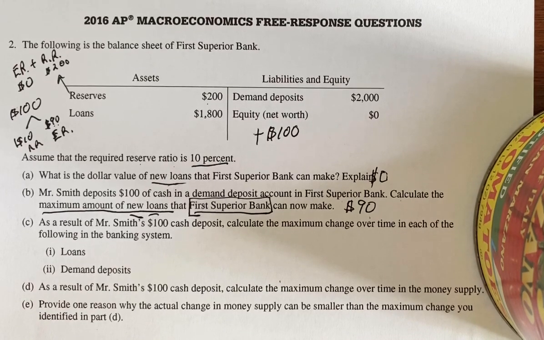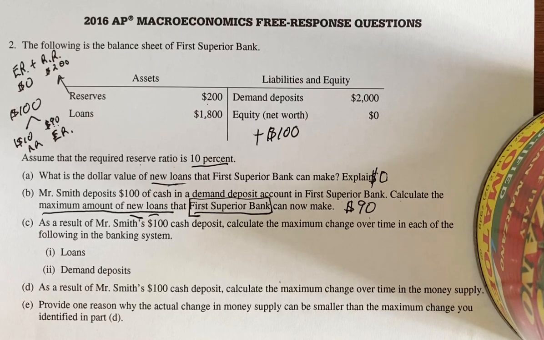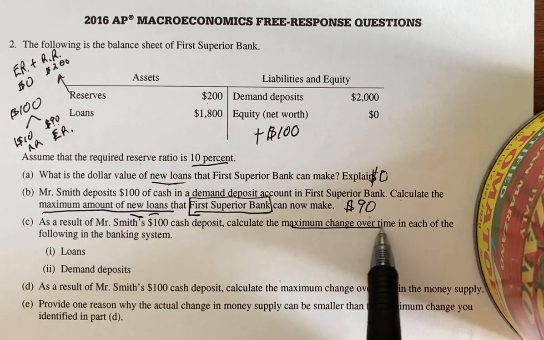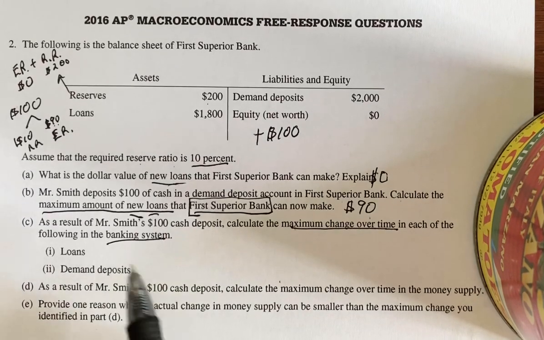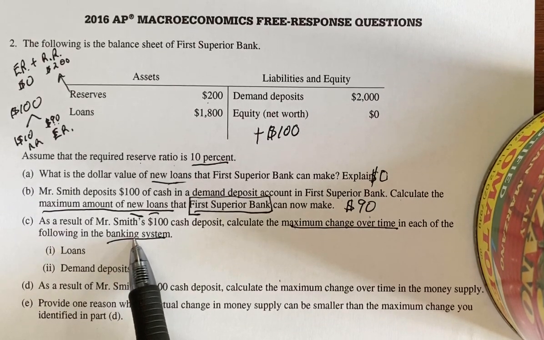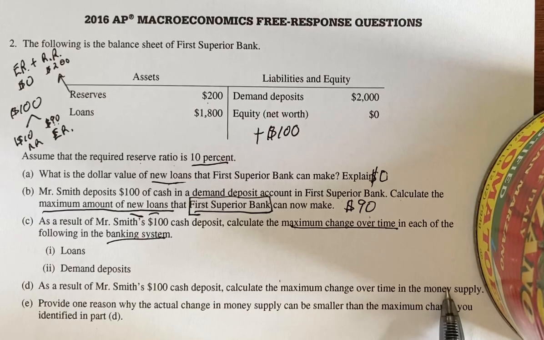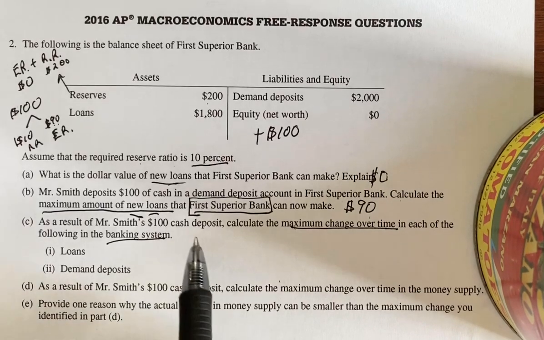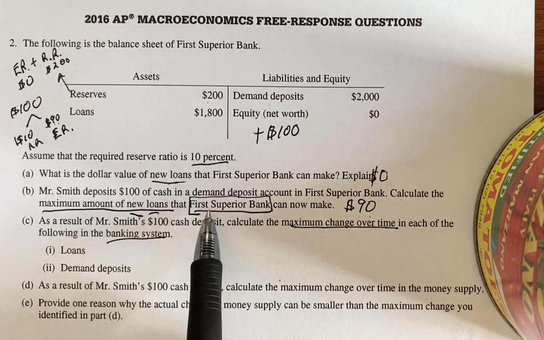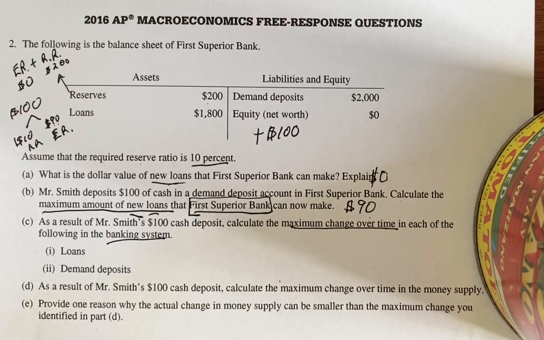Let's look and see. As a result of the $100 cash deposit, calculate the maximum change over time in the banking system. Since it's saying the banking system or overall money supply, this is when you're going to use a money multiplier of 1 over R. This one was particular to just First Superior Bank.